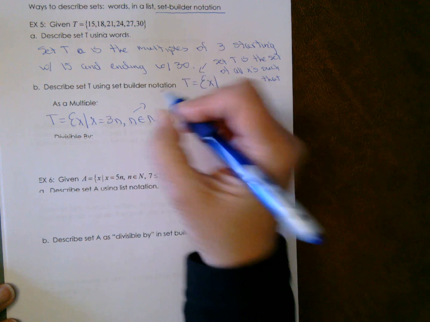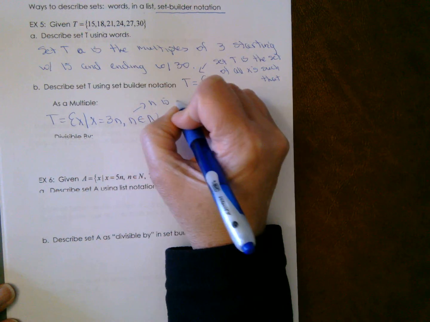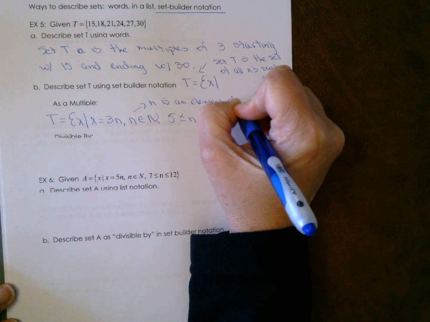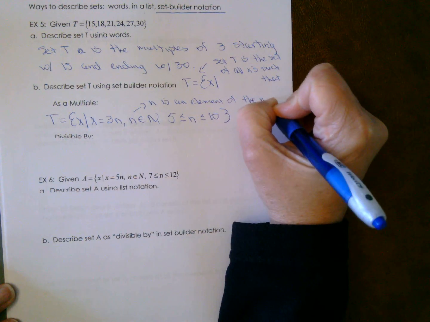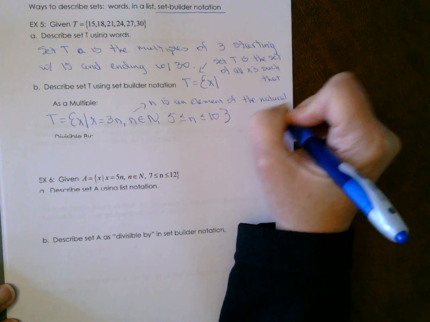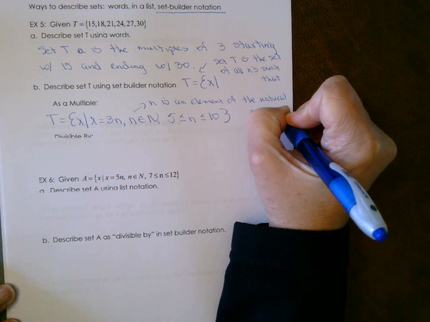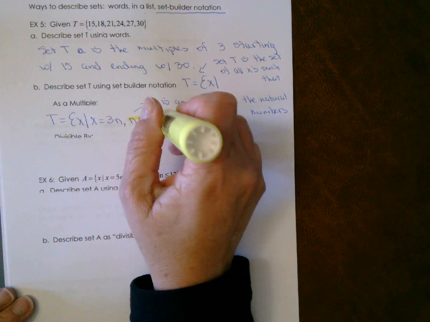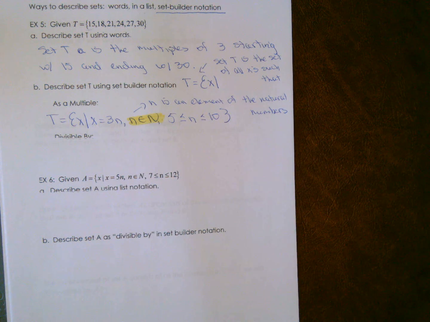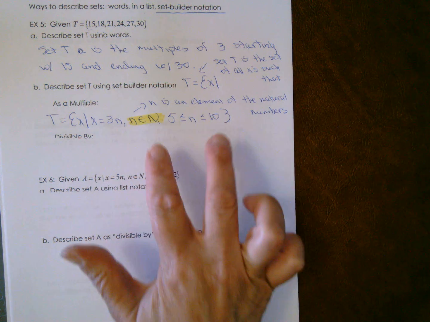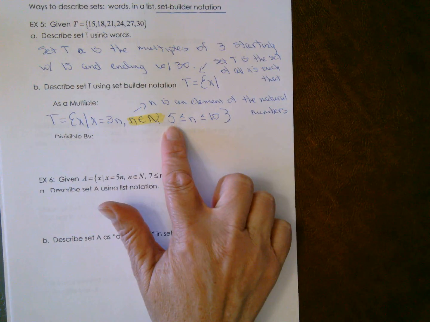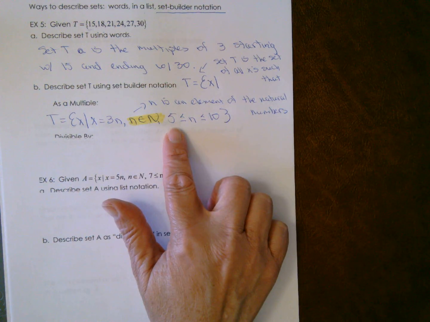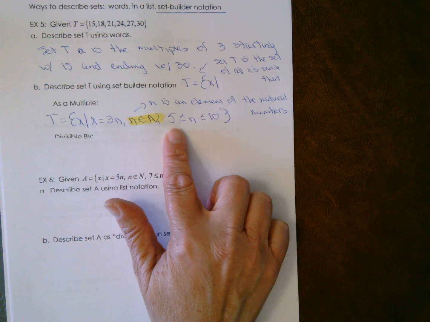So this right here means that n is an element of the natural numbers. So when I add that into my notes, that's going to stipulate or minimize the numbers I'm allowed to use for n. So notice the natural numbers starting with 5 and ending with 10 would include 5, 6, 7, 8, 9, and 10 only.